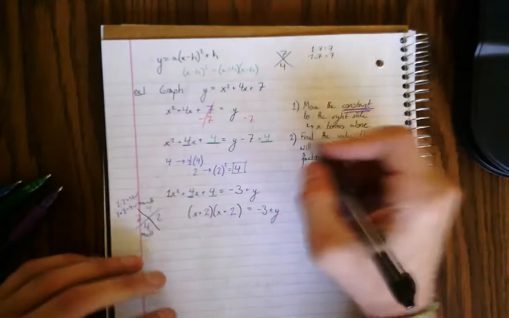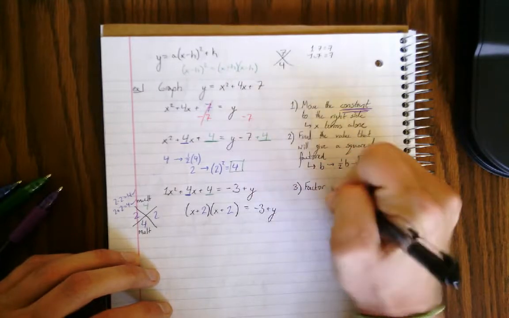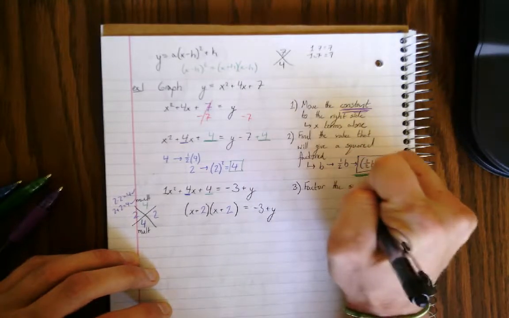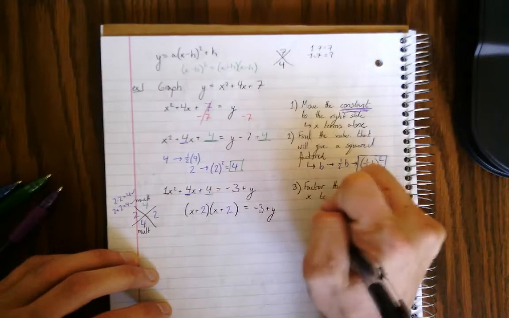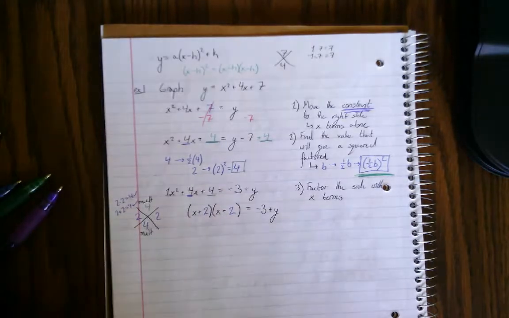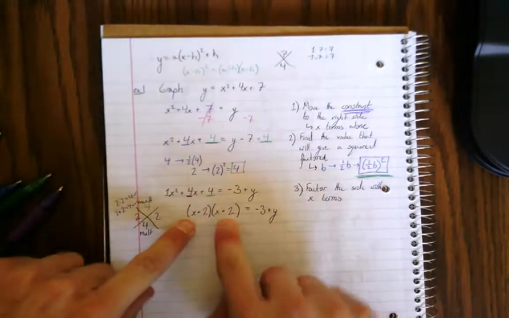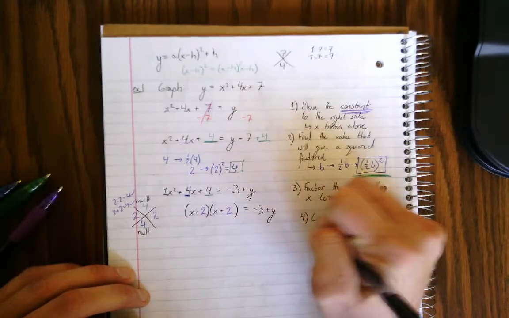So that was step 3. We've got to factor the side with the x terms. So this is all that we need. So now we notice we have a repeating factor, so it's really just clean it up.